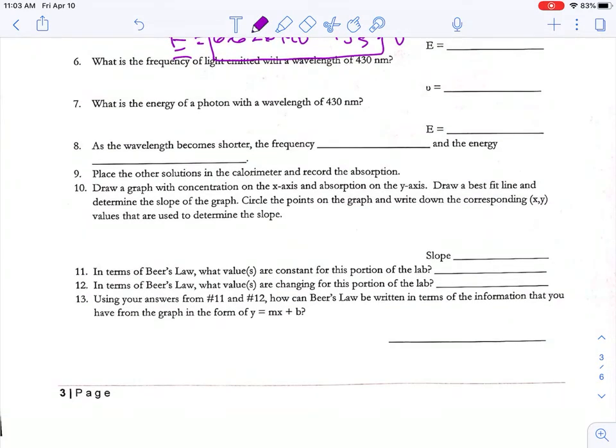Now, on this one, you're going to draw a graph. You're going to put concentration here, and you can leave that in micromolarity. And then you're going to have absorbance here. This is going to give you a nice linear graph, except you're going to have an outlier out here on that 25 micromolar point. So don't worry about that.